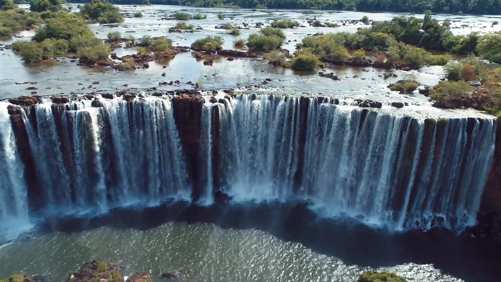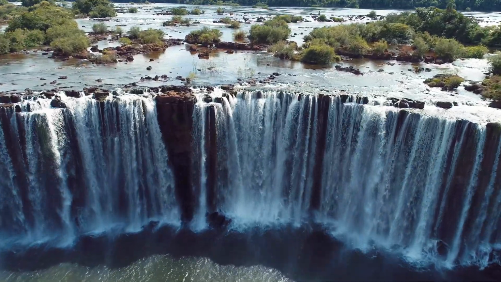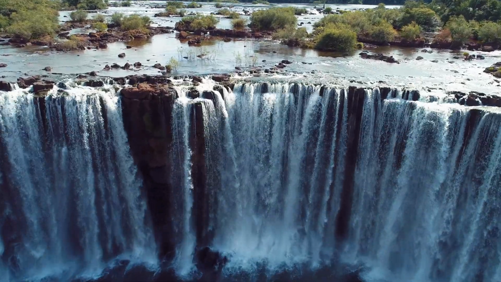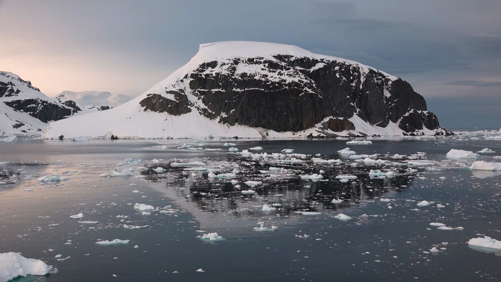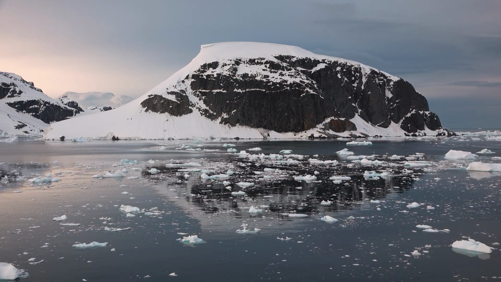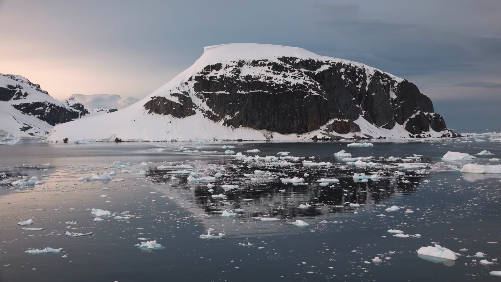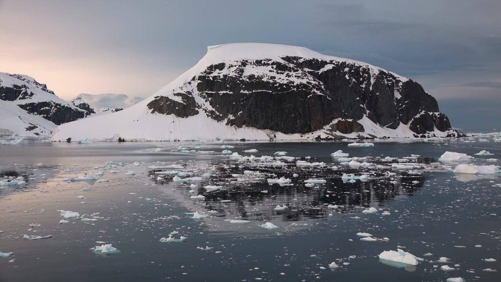Valleys. Valleys are low-lying areas between mountains or hills, often created by the erosion of rock and soil by rivers or glaciers. Valleys can be narrow or wide, and they are often home to fertile soil that is ideal for farming. The Grand Canyon in Arizona, USA, is one of the most famous valleys on Earth, created over millions of years by the flow of the Colorado River.